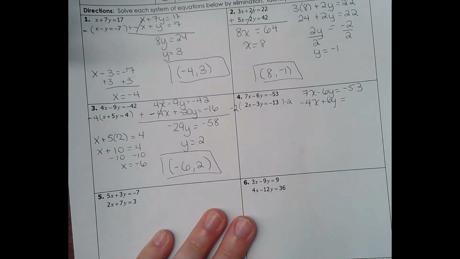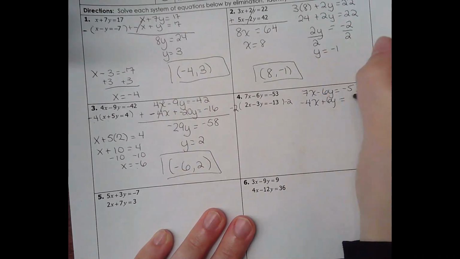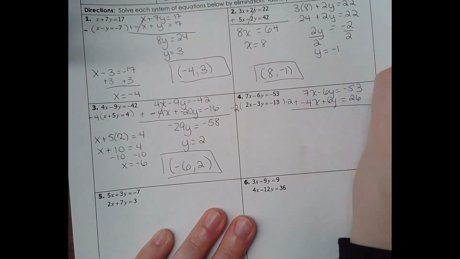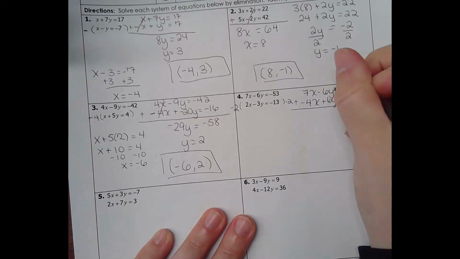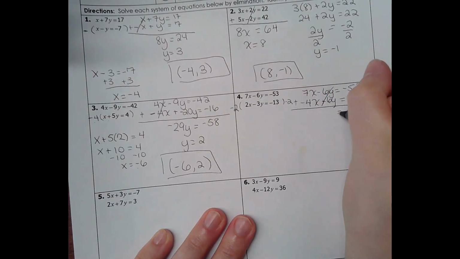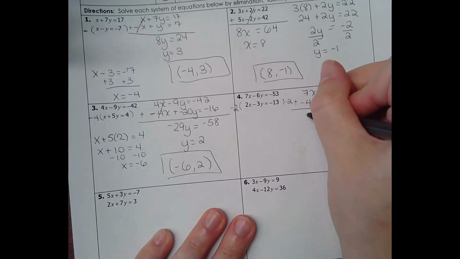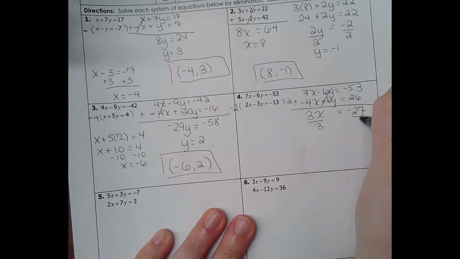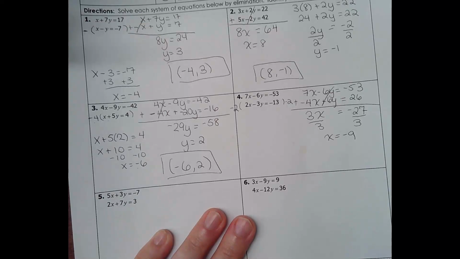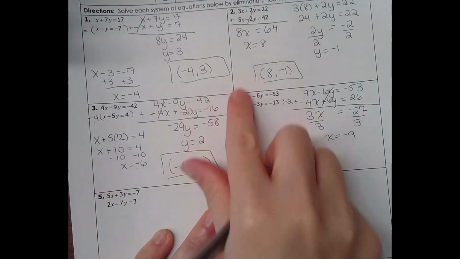Negative 13 times negative 2 is positive 26. And now I'm just going to add straight up and down. So negative 53 plus 26 is negative 27. These eliminate. 7 plus negative 4 is positive 3x. Divide by 3. x equals negative 9. Okay, so then you can plug it into either equation.